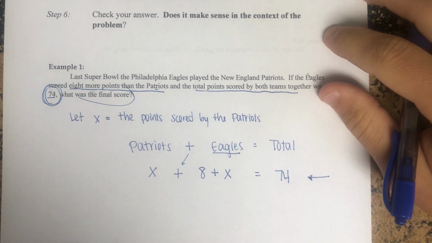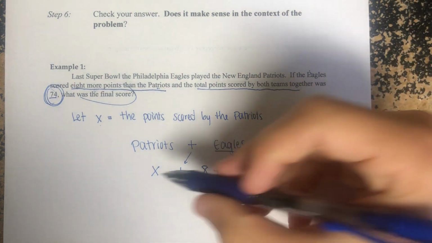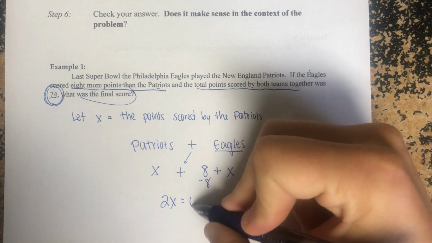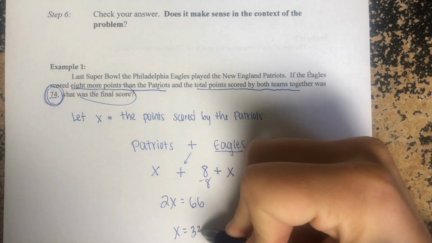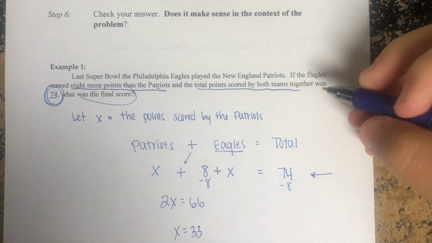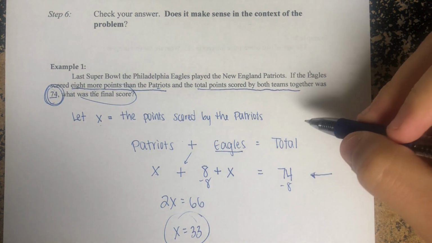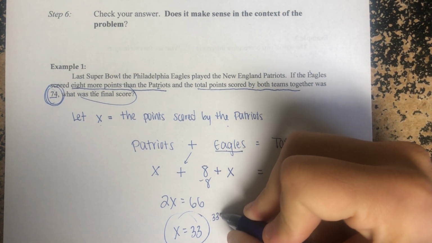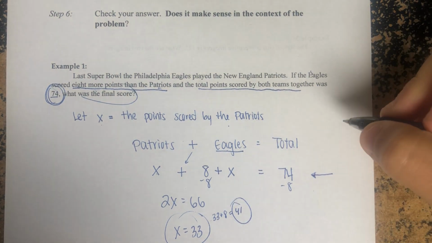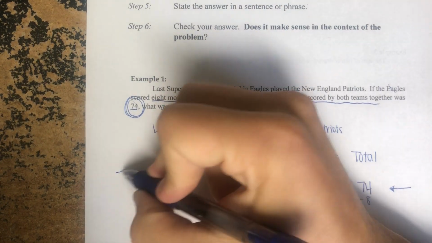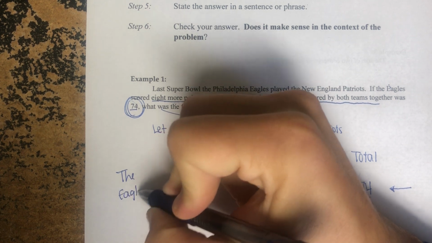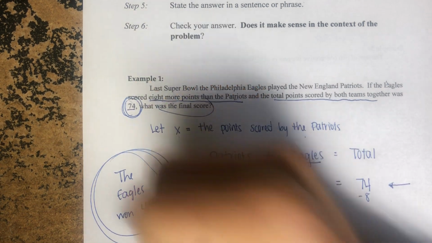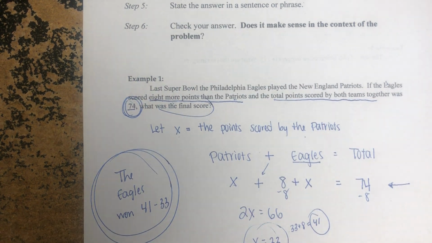Once you get to this step here, the rest of the way is very easy. You're used to doing this. This is why we had to solve so many equations to start this unit. X plus X is 2X. In the same step, I'm going to subtract that 8 to the other side. 2X equals 66. X equals 33. And like I said, if anyone remembers the Super Bowl when the Eagles won, 33 was the amount of points scored by the Patriots. The Eagles scored 8 more than that, which means 33 plus 8 was the 41 that the Eagles scored. And so you could say something like the Eagles won 41 to 33. And that would be your final sentence or statement.